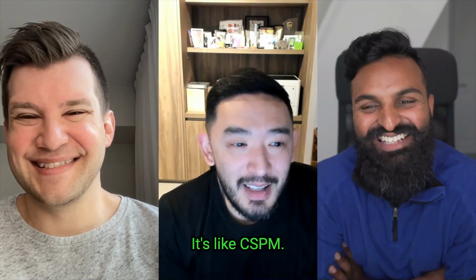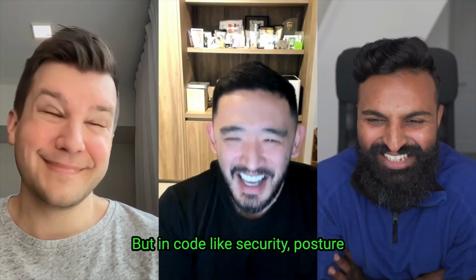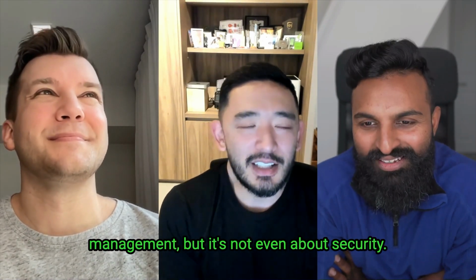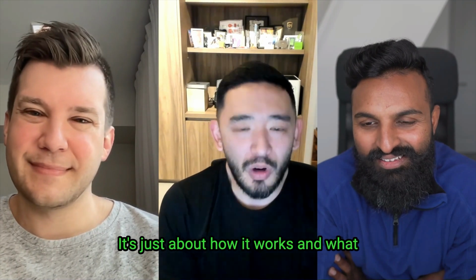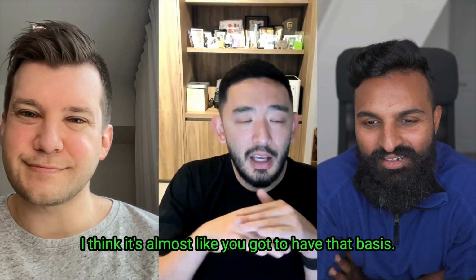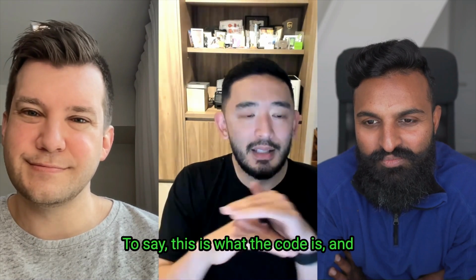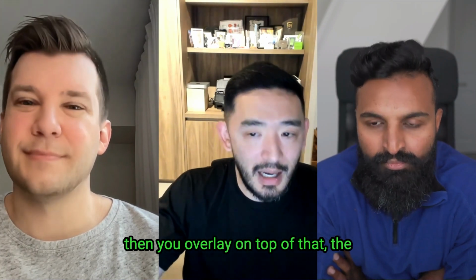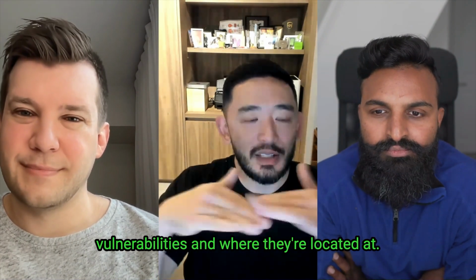It's like CSPM, but in code. Code security posture management. Yeah. But it's not even about security. It's just about how it works and what it does and how it's being managed. I think it's almost like you have to have that basis to say, this is what the code is. And then you overlay on top of that the vulnerabilities and where they're located.